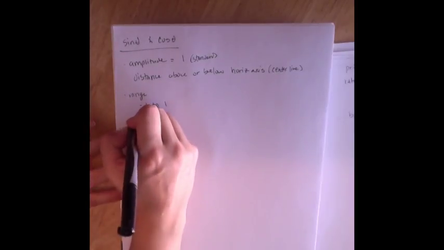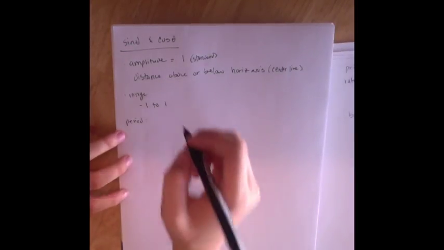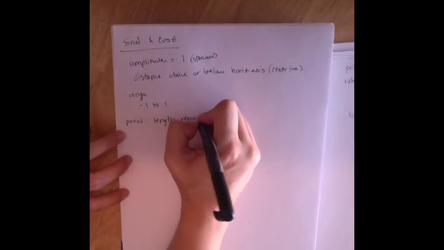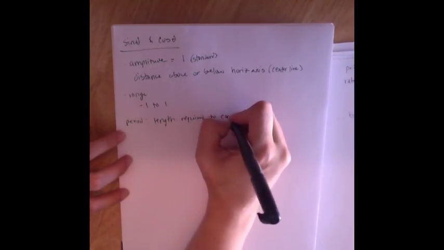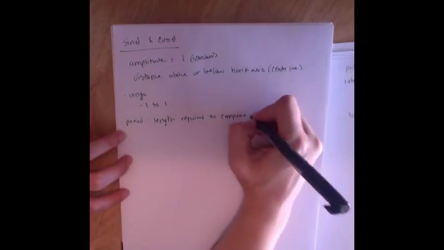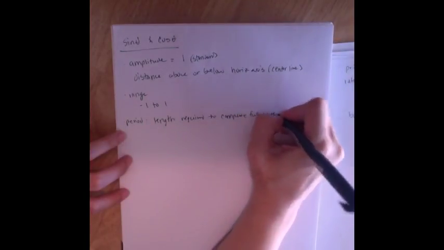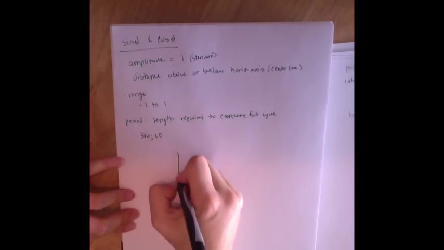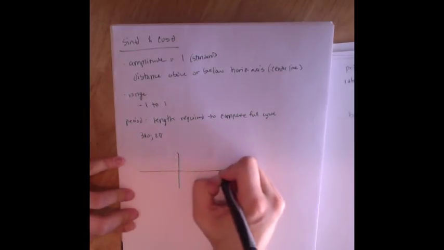And the period is the length required to complete a full cycle. And it is 360 or 2 pi for both sine and cosine. Okay, now this, as all of our other things, come from the unit circle. So we're going to graph the standard sine and cosine.